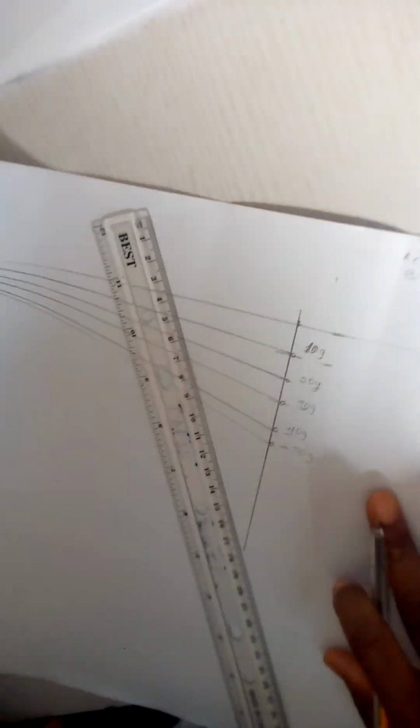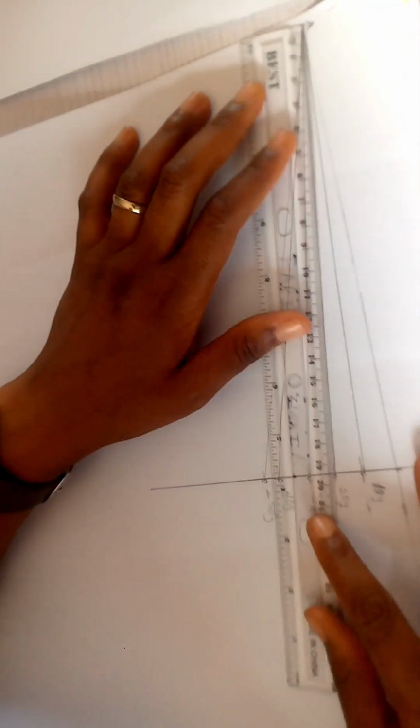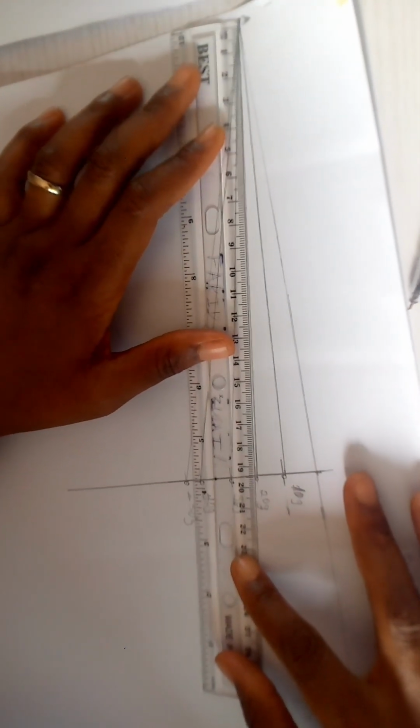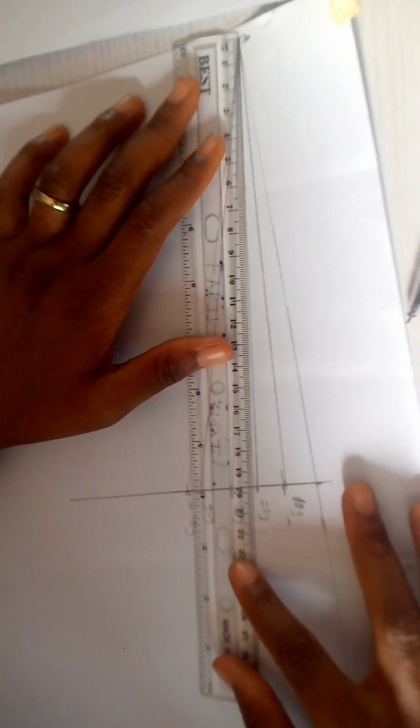So I'm going to measure that of the 20 gram. I have from this point, my AO is here. Measure the line: 19.70.